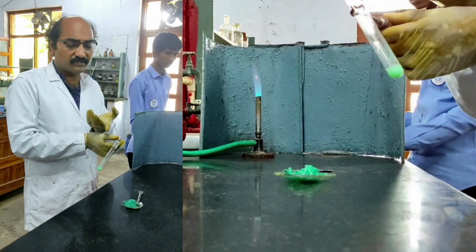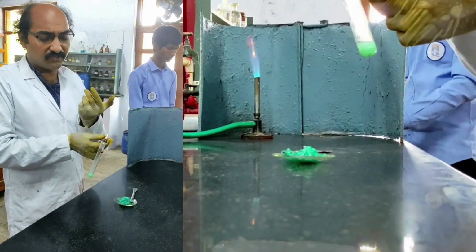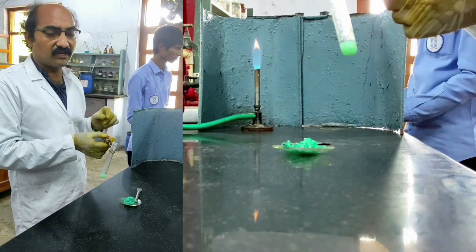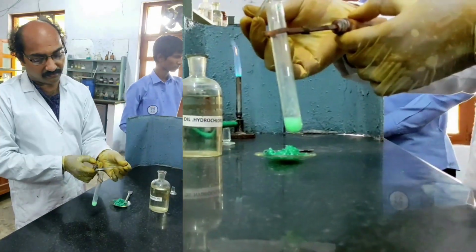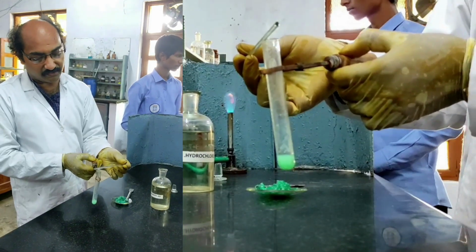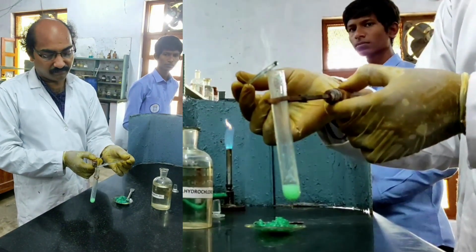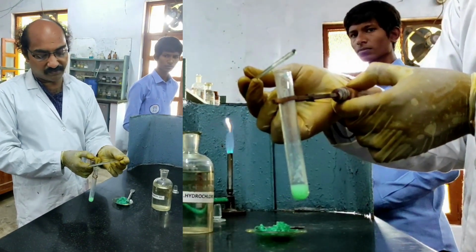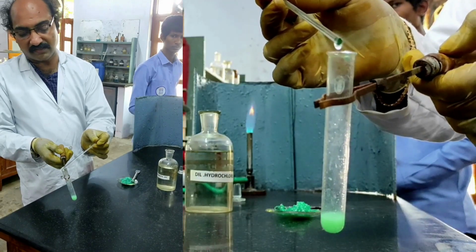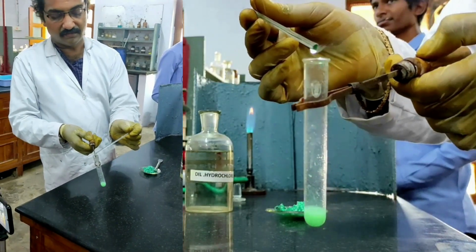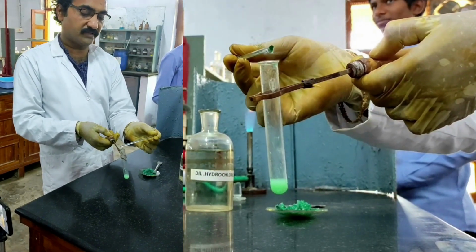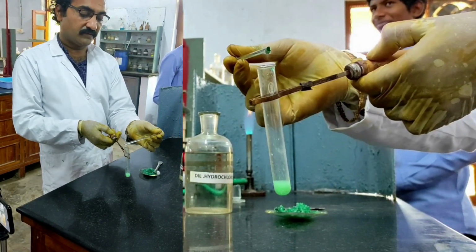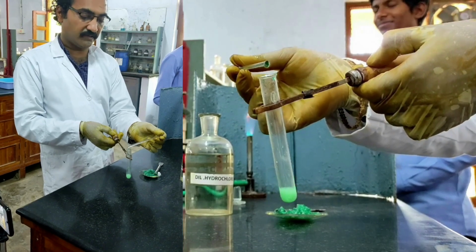Now the evolution of ammonia gas can be tested with a glass rod dipped in HCl. Let us see. I am putting it. You see the dense white fumes coming. So with a glass rod dipped in HCl, you are getting dense white fumes. So the presence of ammonium is detected here.